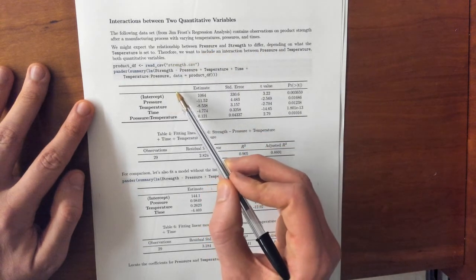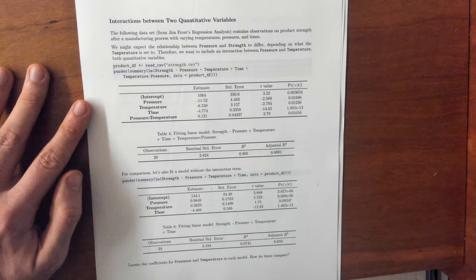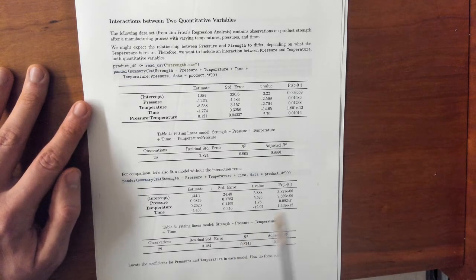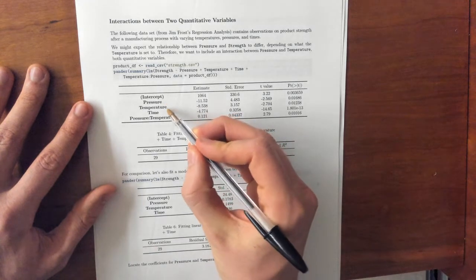And so we've got some data using strength of something as a response. This was some manufacturing process. I don't remember the details on what the product was, but it wasn't that exciting. We're interested in modeling the product strength as our response with a few different predictors.